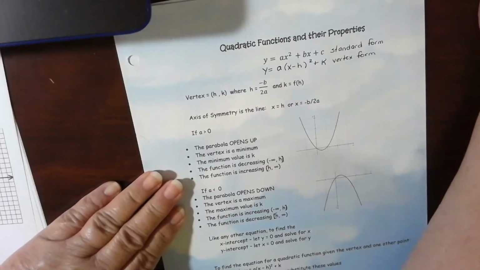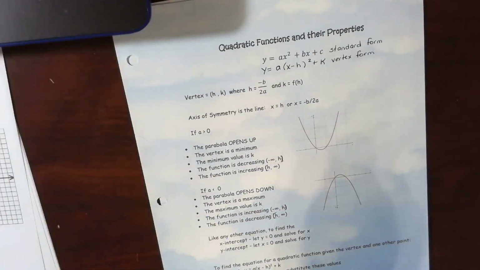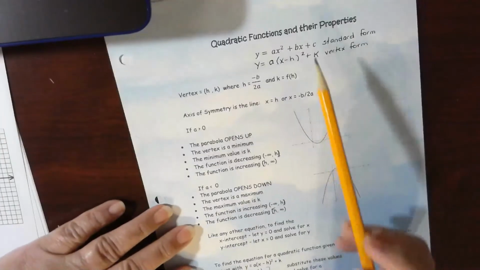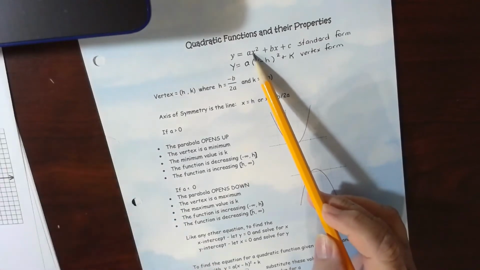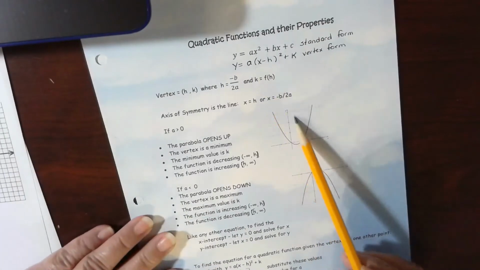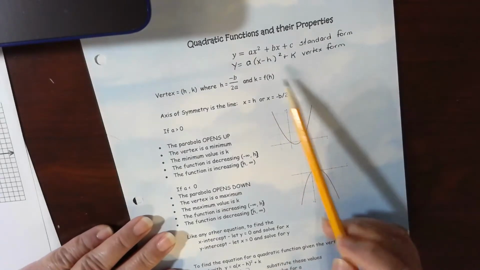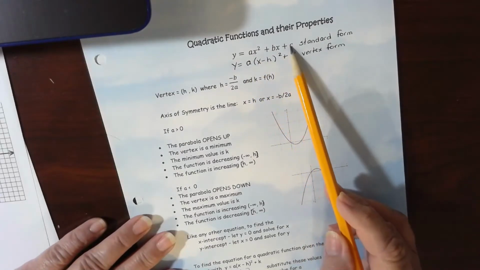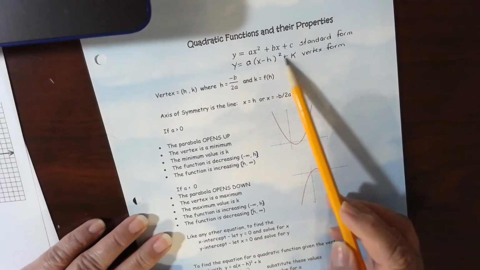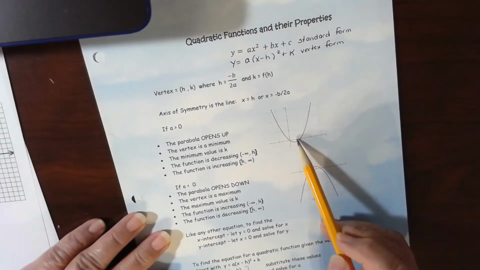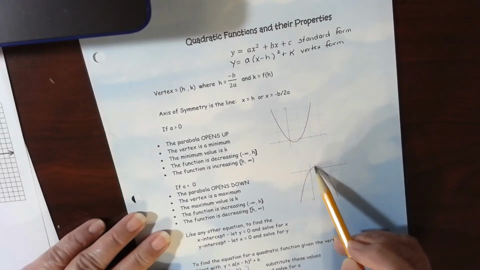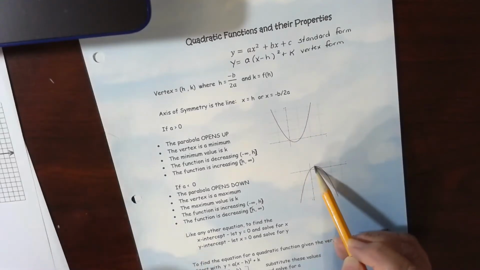The lesson is about quadratic functions and their graphs. This is the basic function. You've heard me say before that if there's an x squared in the equation, the graph is going to be a parabola. Well, this is what we call standard form, and this is what we call vertex form. And the vertex is either the bottom point or the top point of the parabola.